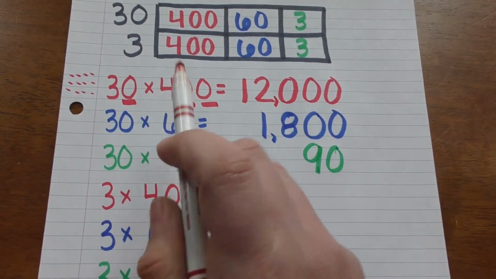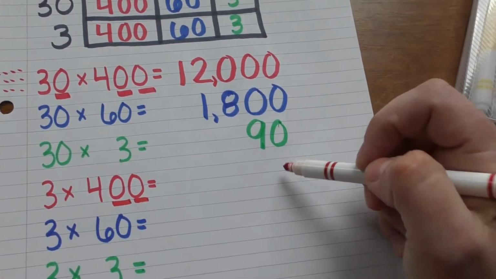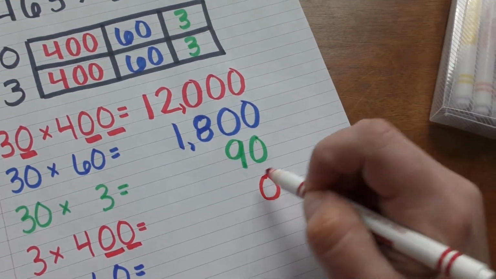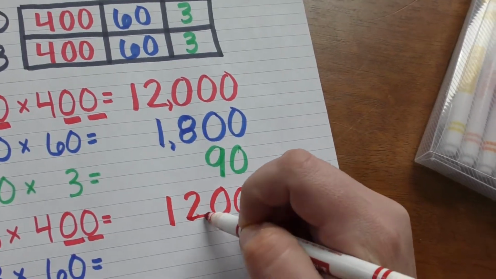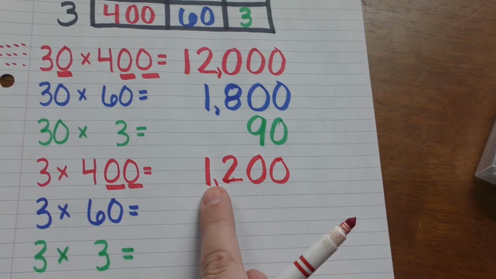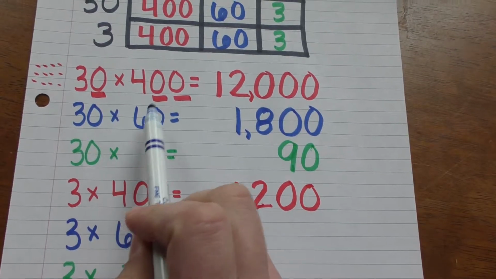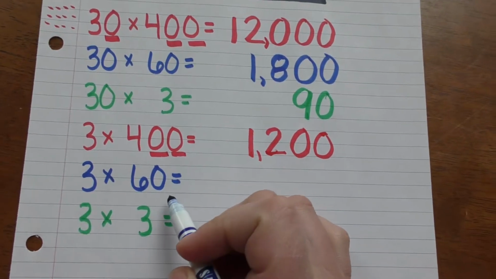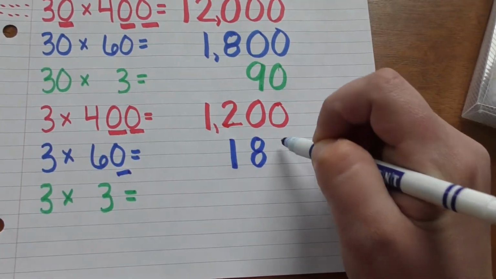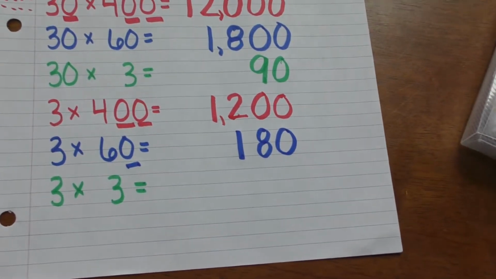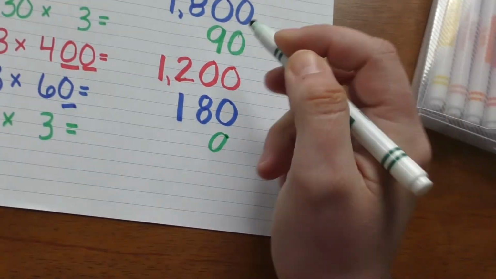Again, I know 3 times 4 is 12, but this time I only have to add 2 zeros to get my 3 times 400. So I'm going to add those 2 zeros, and then I'm going to put my 12 in. So 3 times 400 is 1,200. If I look at 3 times 60, we already figured out that 3 times 6 is 18, and I only have to add 1 zero. So we're going to make this 180. Now I just have to do 3 times 3, and we know that that's 9. And no zeros to add this time.